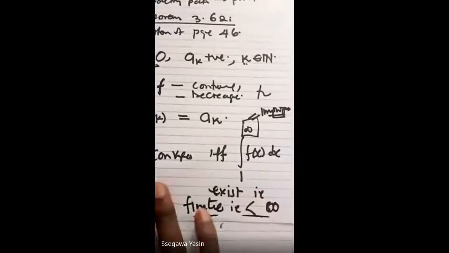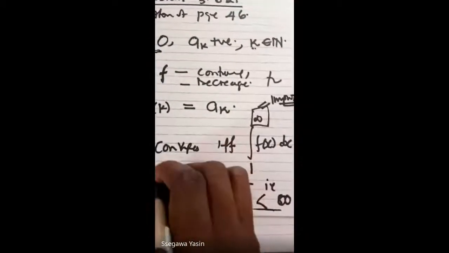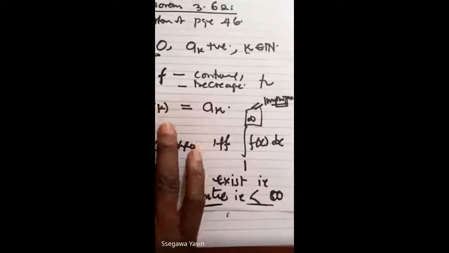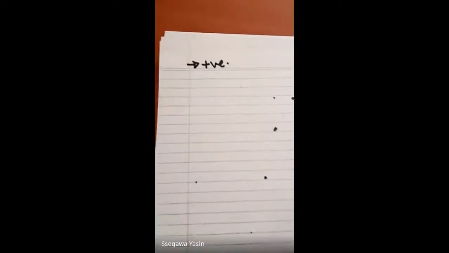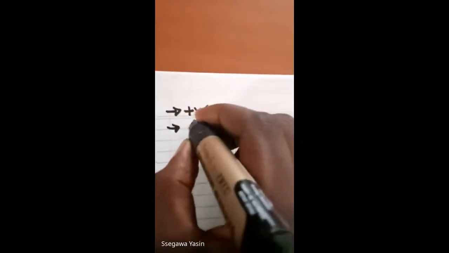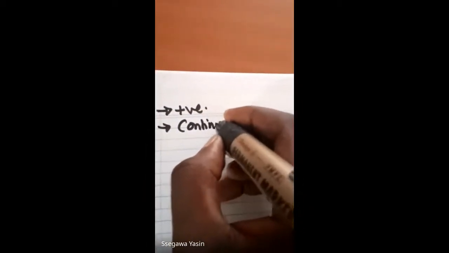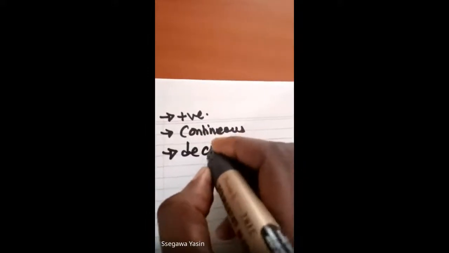Now the questions may arise. How do you determine that the sequence is positive? That is the first question. Because we have already seen that you must call the sequence a function, then you move on. How do you determine that it is positive? That is the question to think about in the coming few minutes, because I want the answer right now. Two, how do you show that the sequence is continuous? Three, how do we show that the sequence is decreasing?